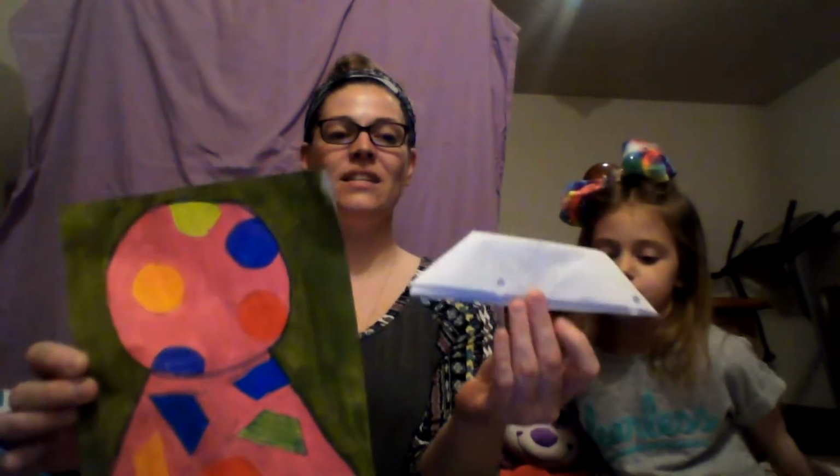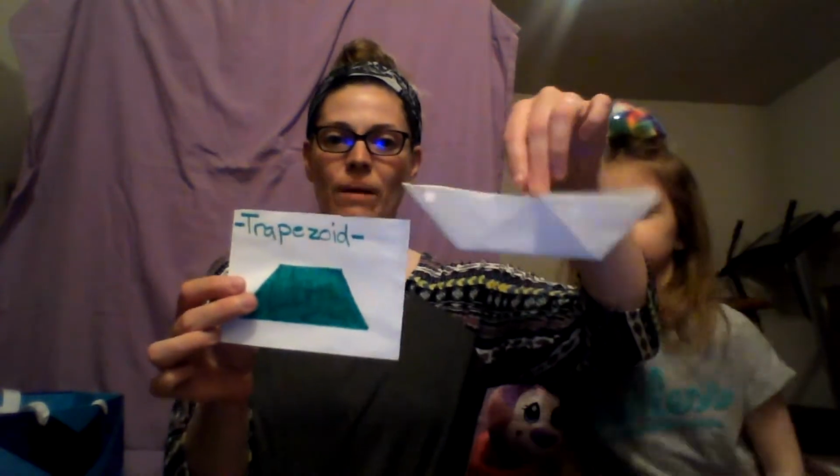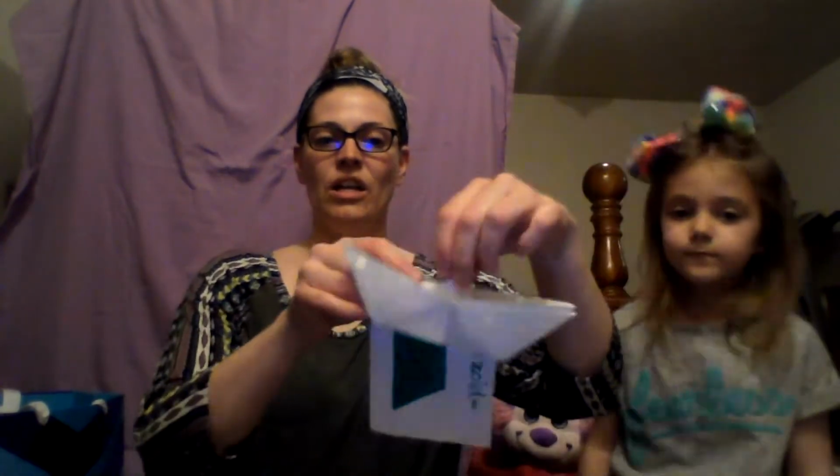So we went ahead and made these. Now, if you can tell with the trapezoid boat, you can definitely see where that trapezoid is. You can see it's a boat. Zoe went ahead and she painted this boat. Yeah, she painted that boat. Pretty cool trapezoid boat.